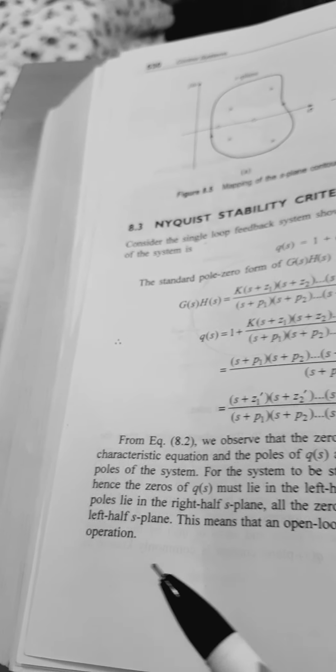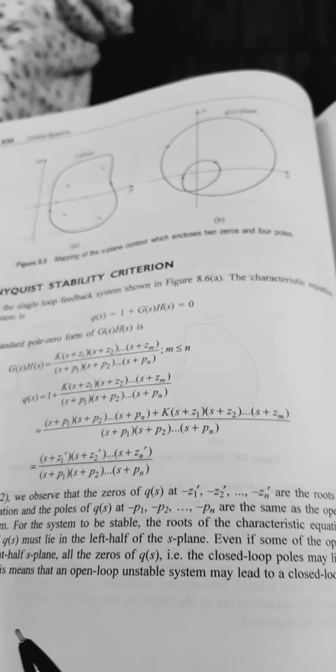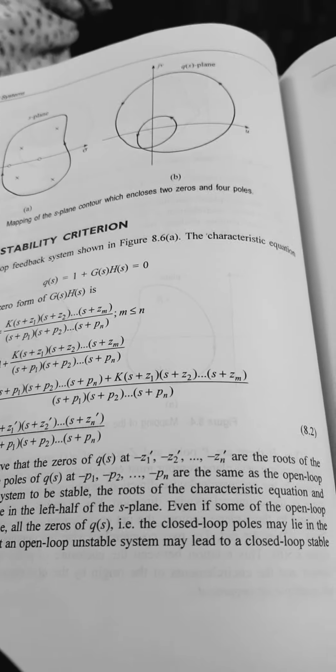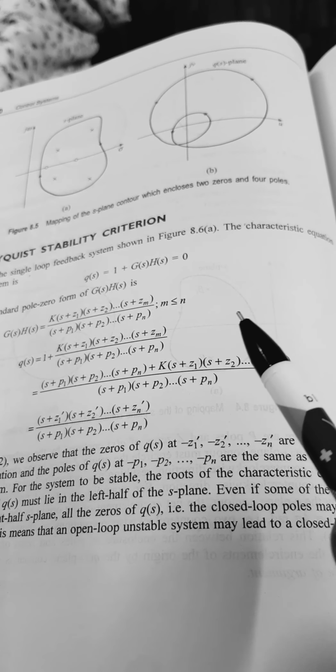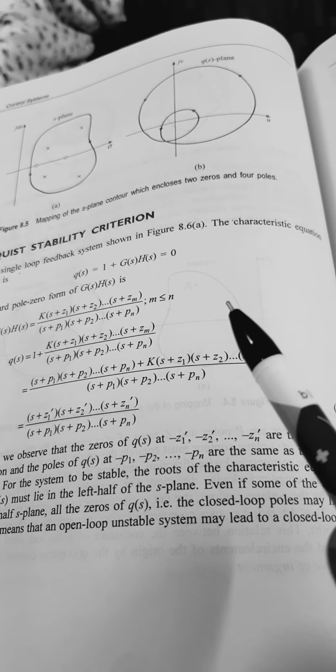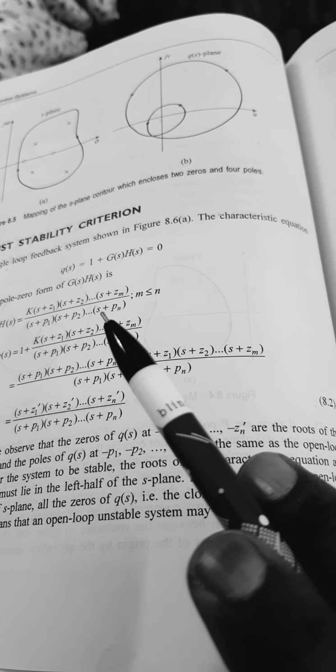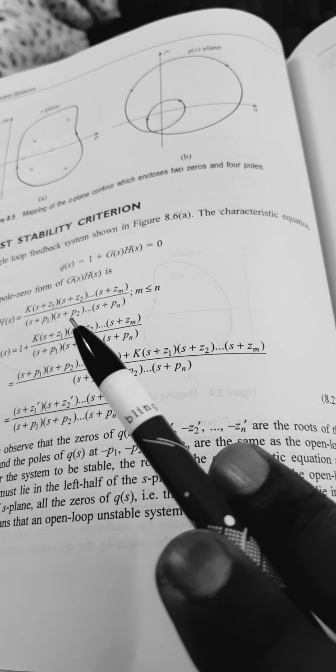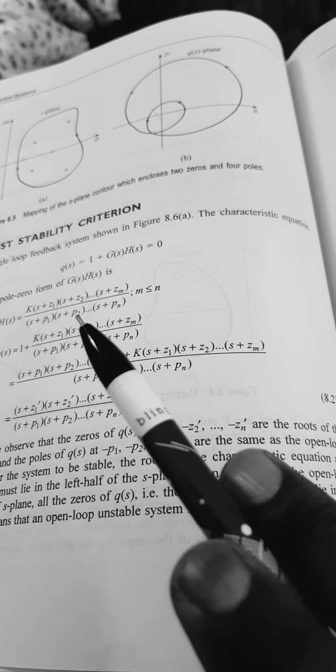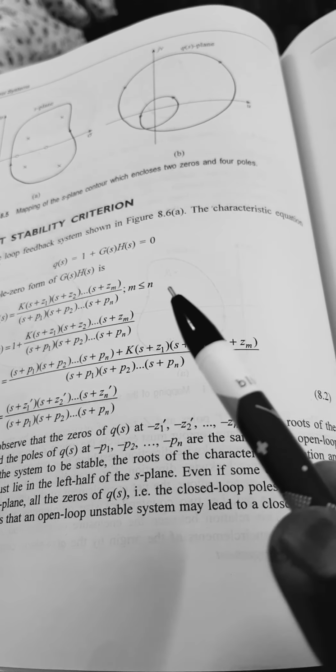stable operation. So what we can understand is, if some of the poles of the open loop system are on the right hand side of the s plane, for example (s minus p2), when you equate it to 0, s is equal to p2, that is on the right half of the s plane.